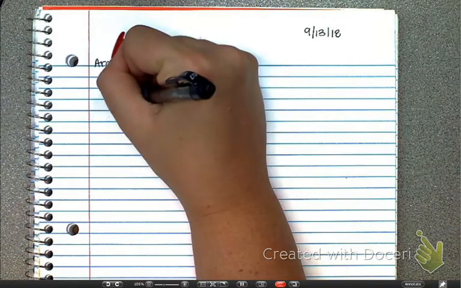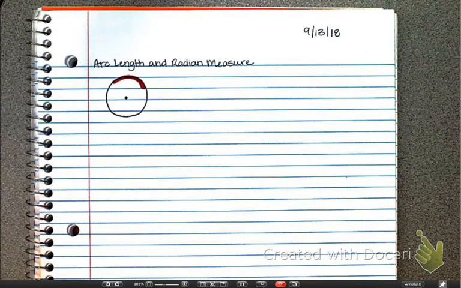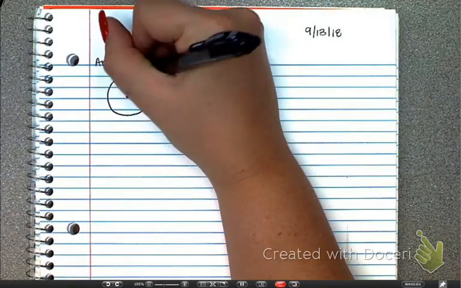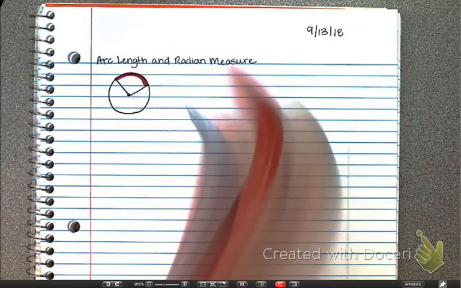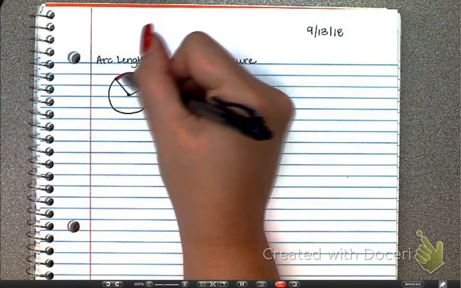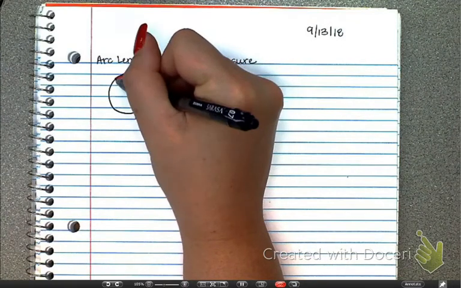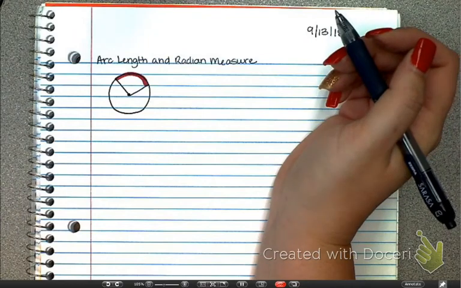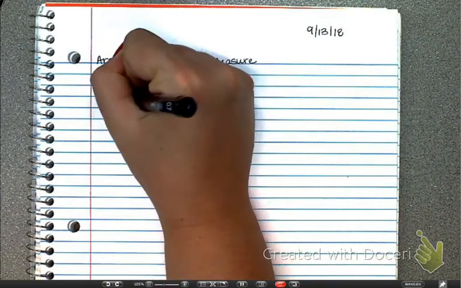Now, we talked the other day about this point. Does anyone remember what the name of that point is? The center. It's the center of your circle. And from one end of the arc to the center and the other end of the arc to the center creates this little segment, okay? What is the piece from the center to the side of the circle called? The radius. And we're going to label this A, B, and C.